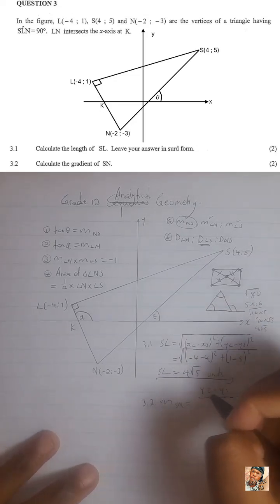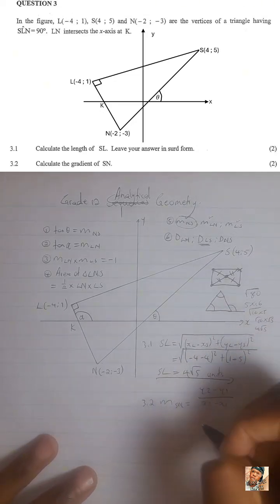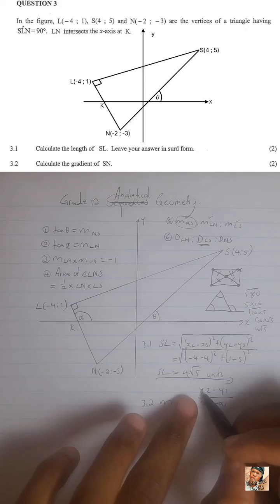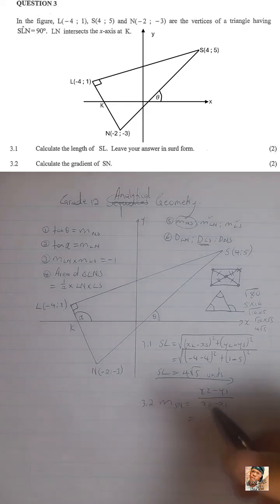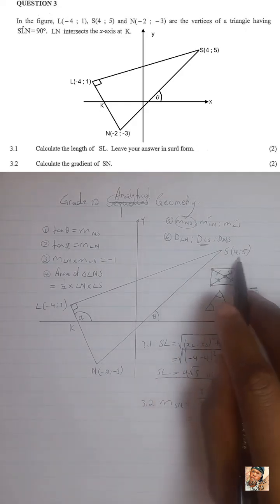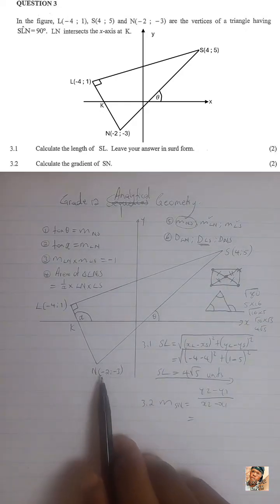So it's y2 minus y1 over x2 minus x1. You can also say y of s minus y of n over x of s minus x of n, which is the same thing. Let me say the coordinates of s are the 2 coordinates, and the coordinates of n are the 1 coordinates.